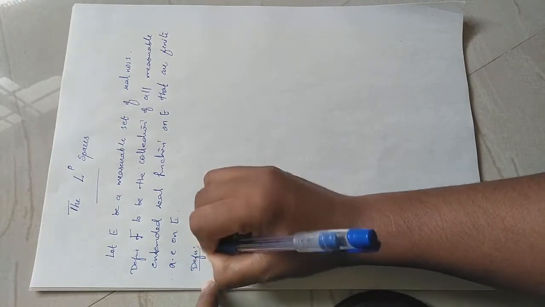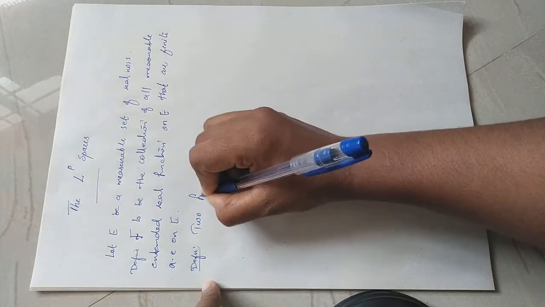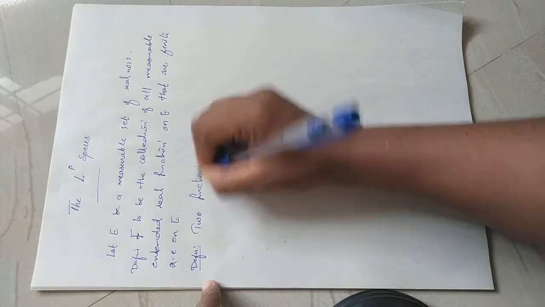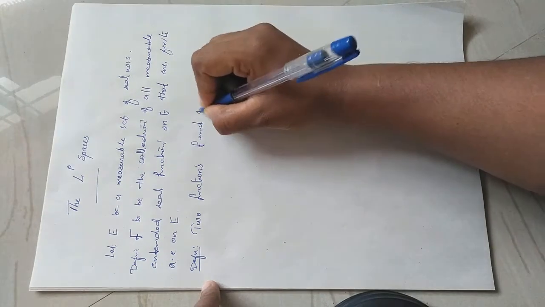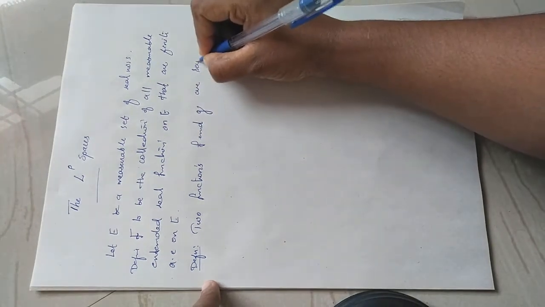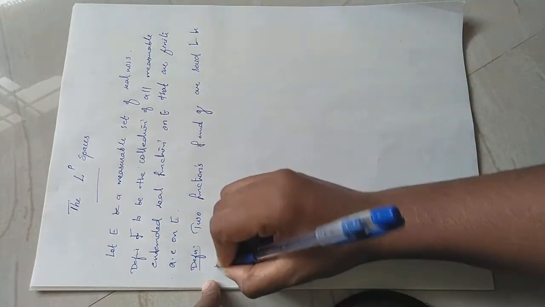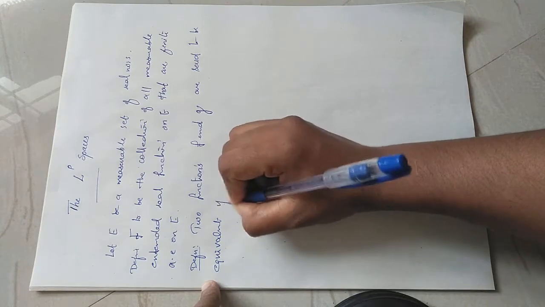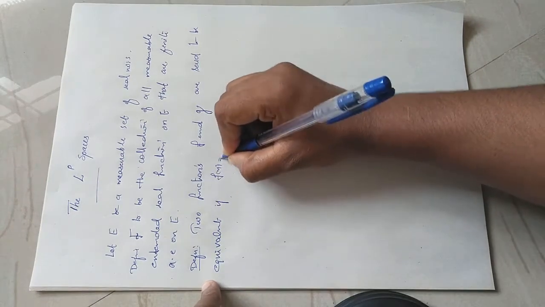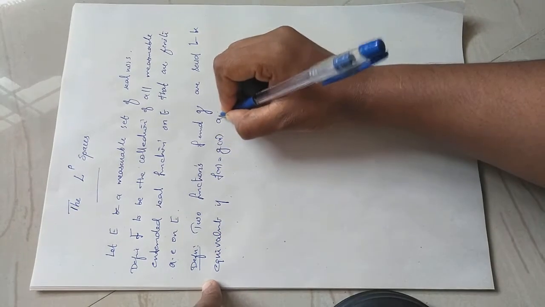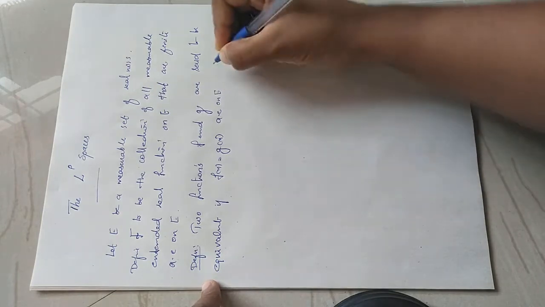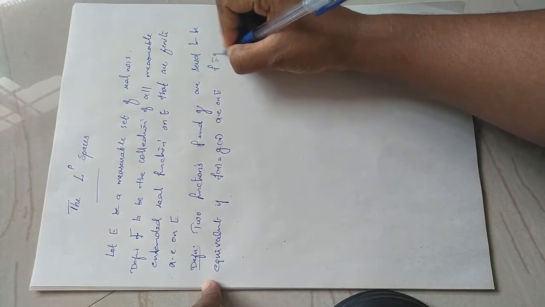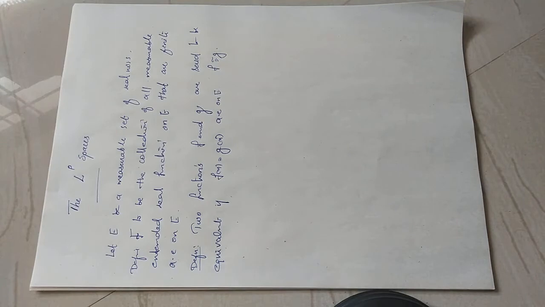Two functions f and g are said to be equivalent if f of x is equal to g of x almost everywhere on E, and it is denoted by f is equivalent to g. So two functions are equivalent means they are equal almost everywhere on E.